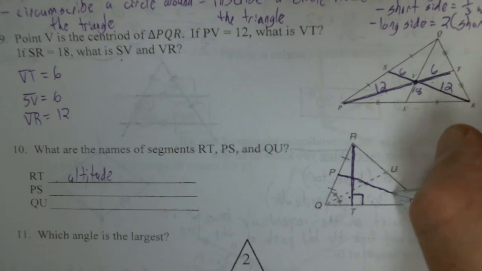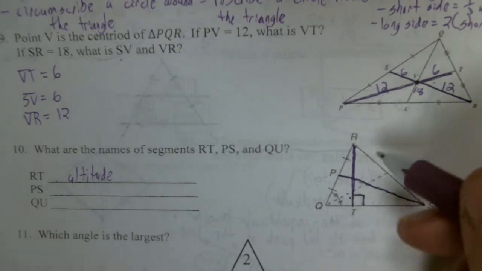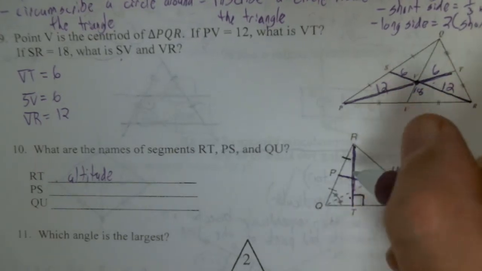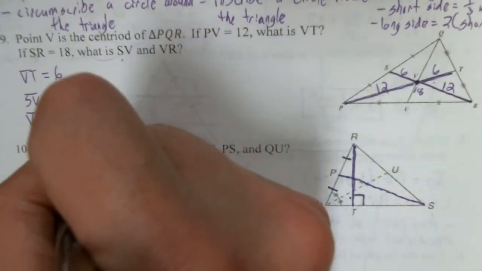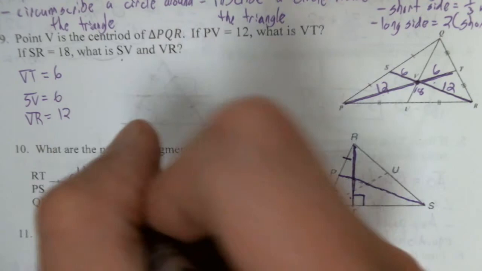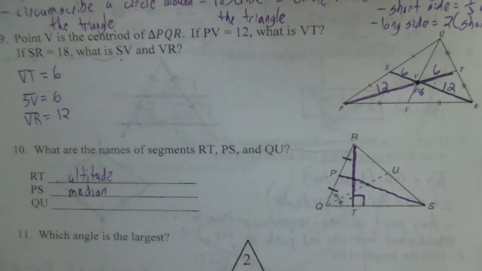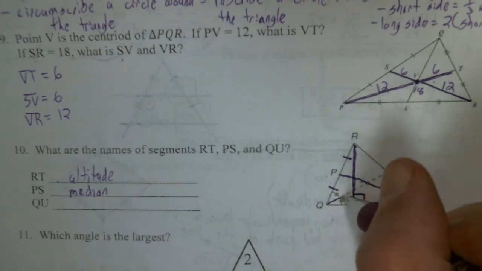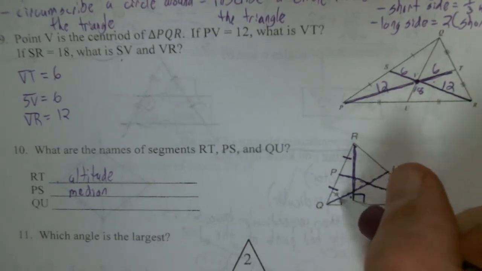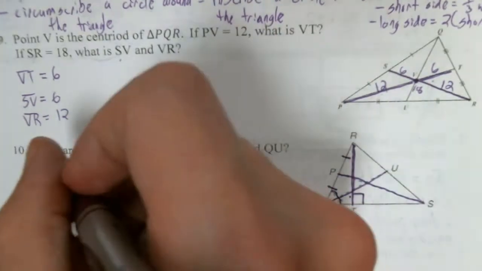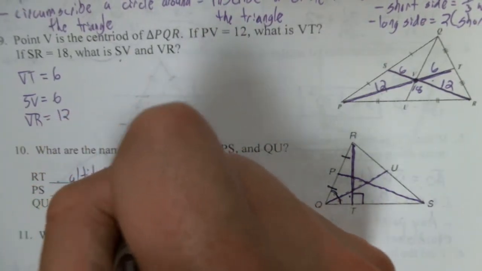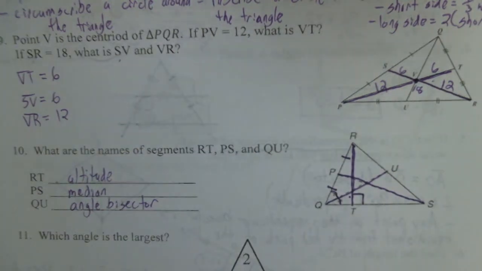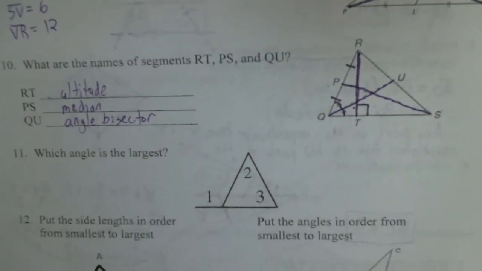PS, I don't see a box. All I see on the opposite side is ticks. So if all you see are ticks, then that is a median. If you see a box and ticks, that's the perpendicular bisector. QU is an angle bisector because I see these little arcs right here. If I see arcs on the angle, then that's just an angle bisector. So make sure you guys are fully comfortable with these vocabulary terms for the test.